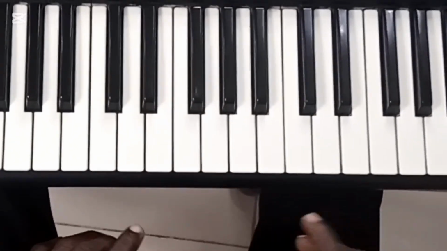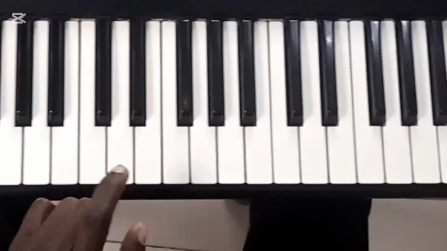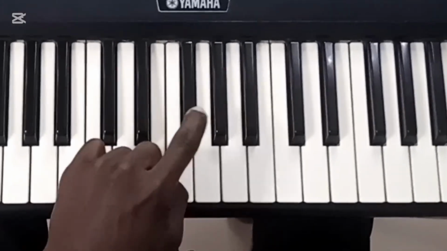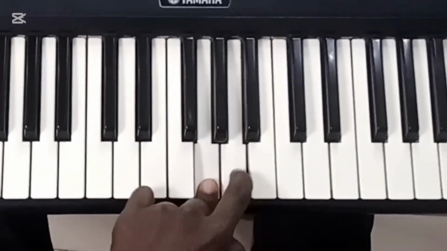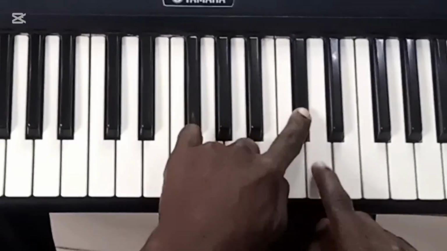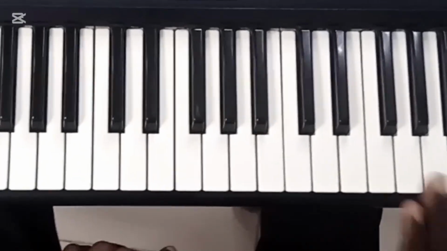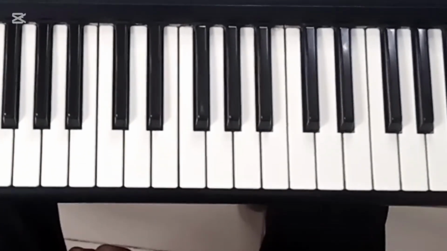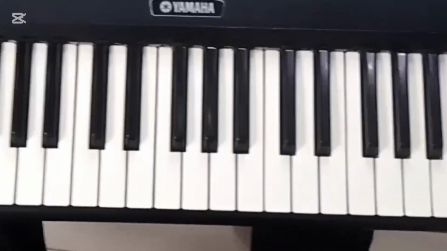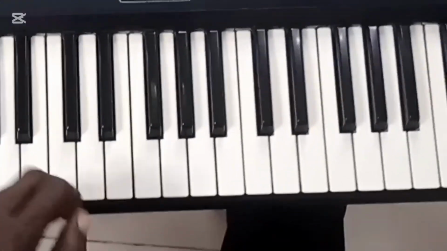Now we'll go to the next key, which is key of D. Root, tone, tone, semitone, tone, tone, tone, and a semitone. If you follow carefully, you notice that you can hear do, re, mi, fa, sol, la, ti, do on different keys. I'll repeat that on the key of D again.